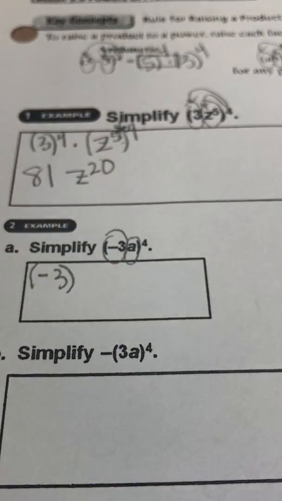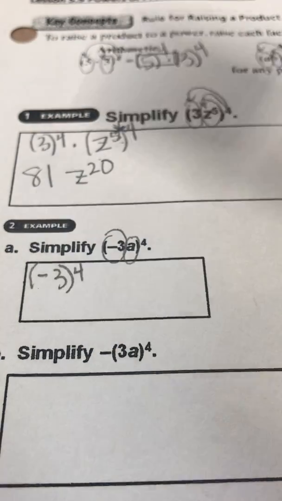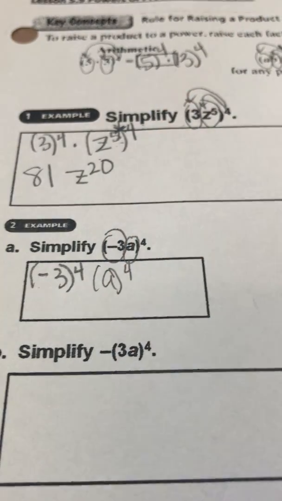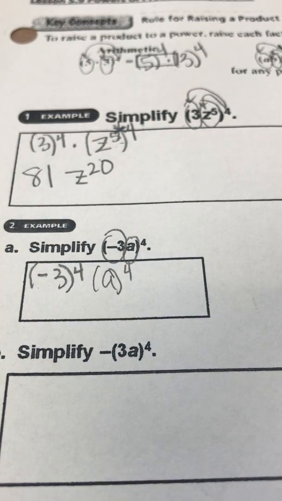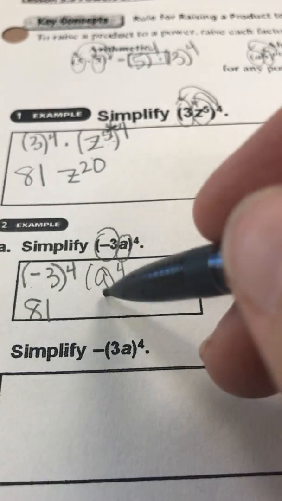So we have negative 3 to the 4th power. Really important to make sure that negative's inside those parentheses. And then we have an a to the 4th power. So negative 3 to the 4th power is negative 3 times negative 3 times negative 3 times negative 3, which is positive 81. And then we have a to the 4th is just simply a to the 4th.